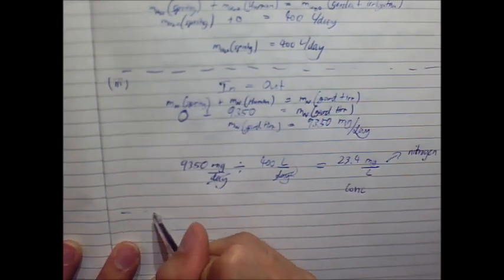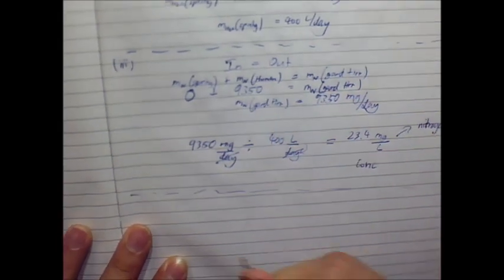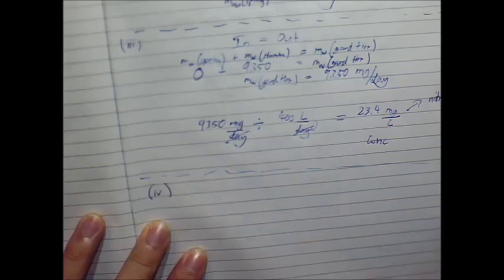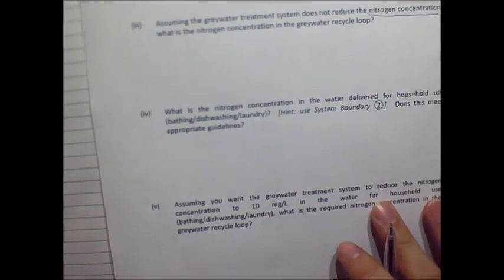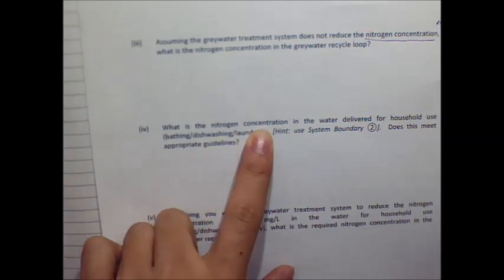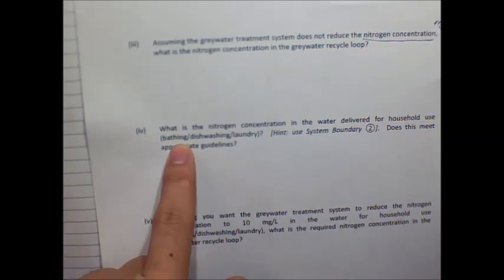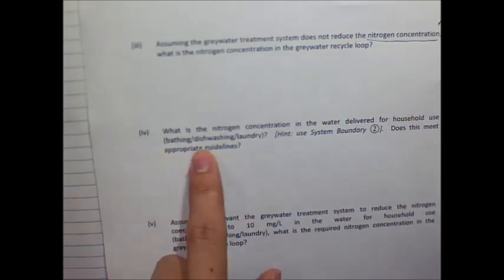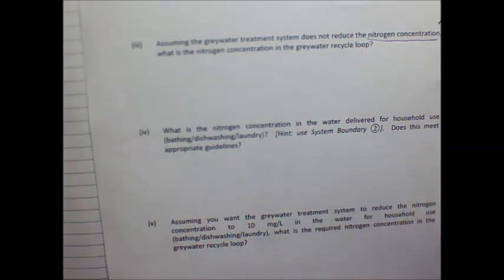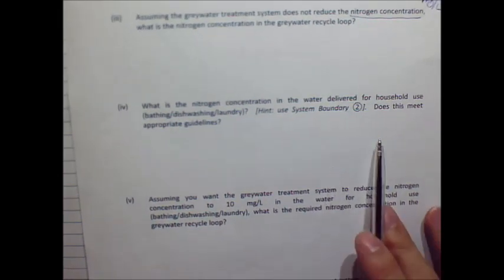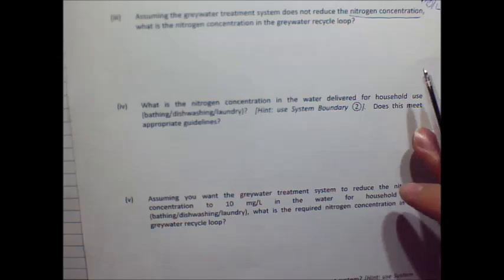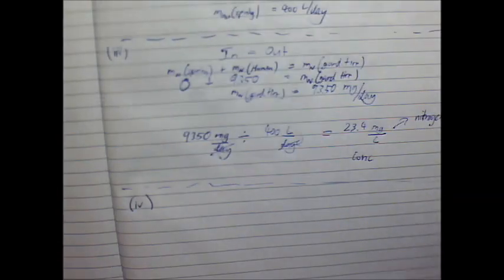Alright, so let's keep going. In question 4 now. Each question links on from the previous question, by the way. In question 4, what is the concentration of the water delivered for the household use for bathing, dishwashing and laundry? Does this meet appropriate guidelines? And again, we've told you to use boundary 2 to save you the hassle of trying to figure out where the boundary is.